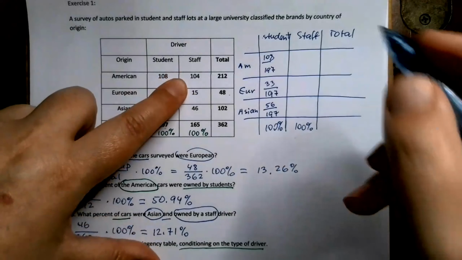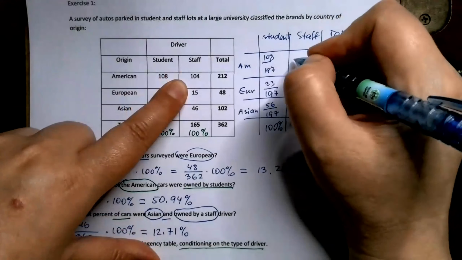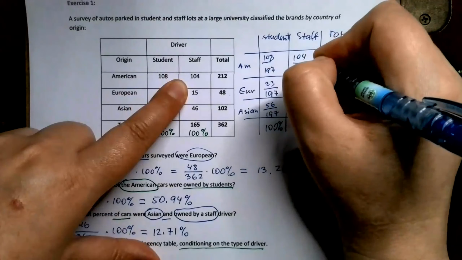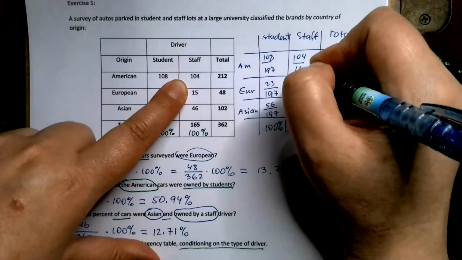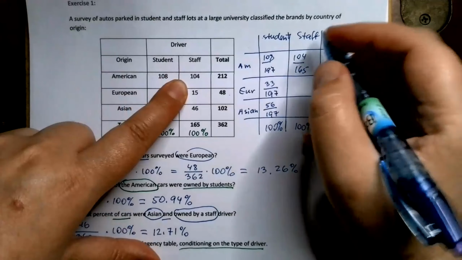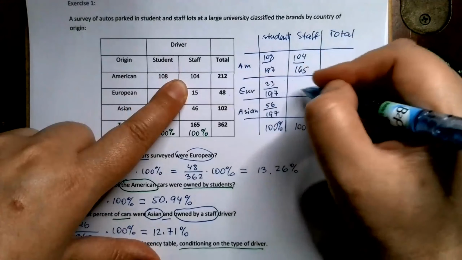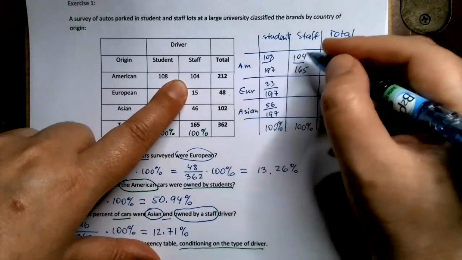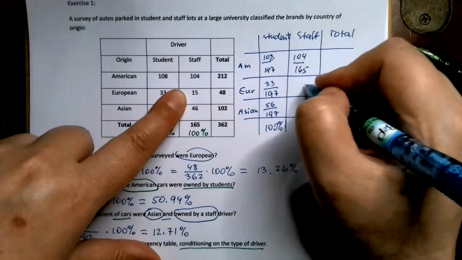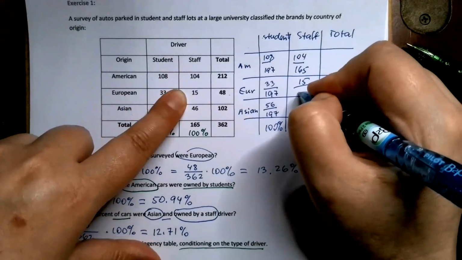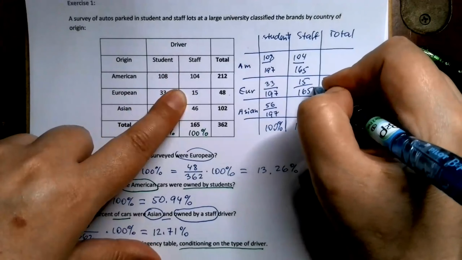So 104 that drive American, that's 104 out of 165. The next one, European cars for staff drivers, is 15 out of 165.